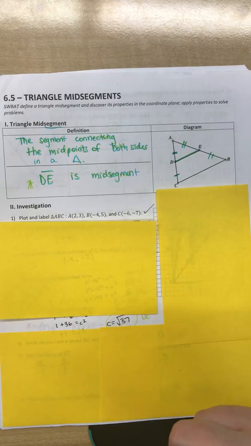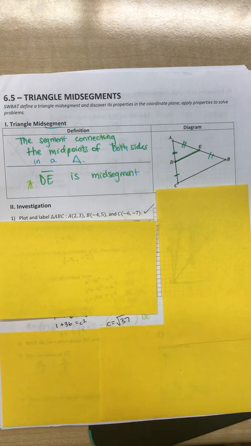Throughout, I'm just going to be revealing notes, so if you would like to pause, please go ahead and pause so that you can take more time to copy down.